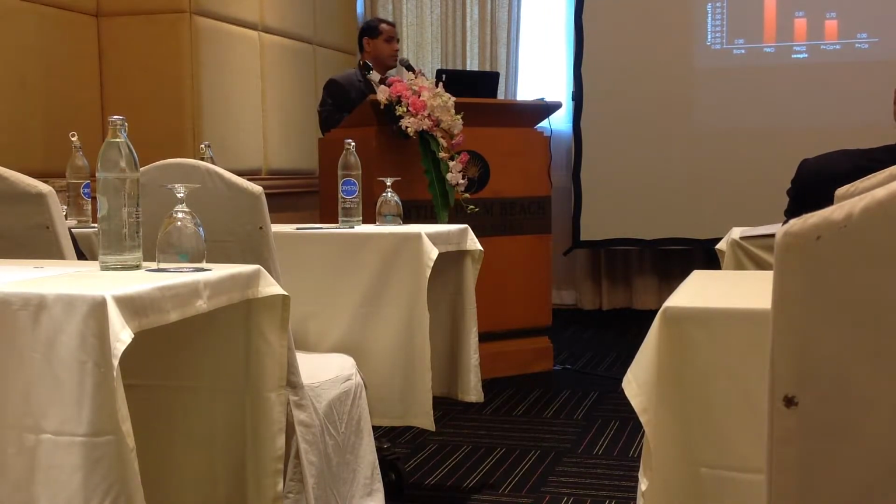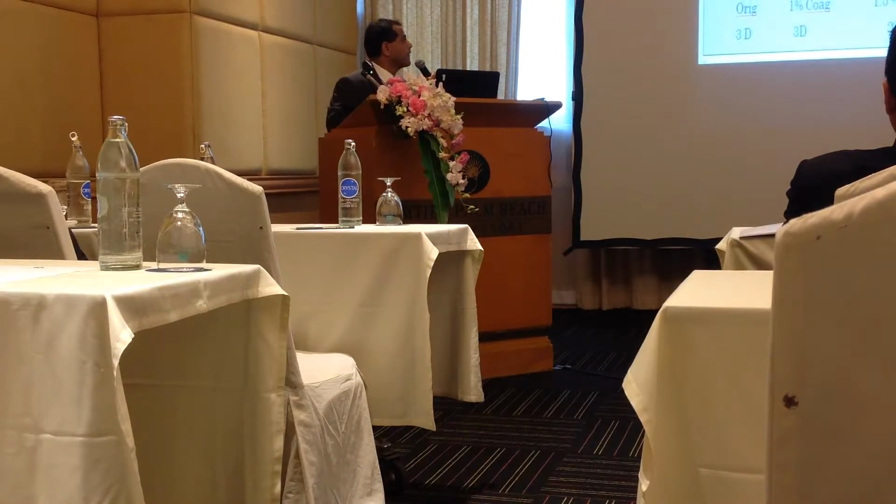We checked the heavy metals removal for chromium, copper, lead, and iron. You see a significant reduction, except for copper, which means that maybe this is leaching from the fly ash itself, and also for lead, maybe here also leaching from the fly ash.